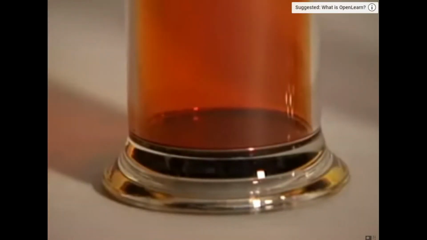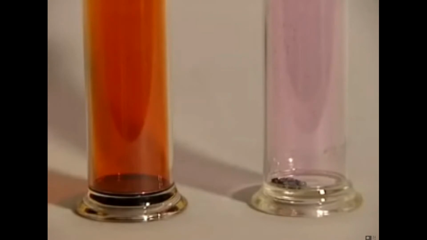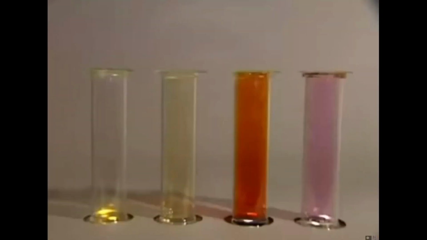Fluorine and chlorine are both gases at room temperature, but bromine is a liquid and iodine is a solid. Even so, they're both quite volatile. You can see the colored vapors, orange-red above the liquid bromine and purple above the solid iodine. Whether solid, liquid or gas, the halogen elements consist of diatomic molecules, F2, Cl2, Br2 and I2.